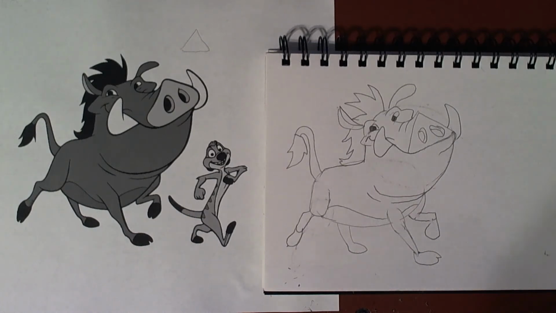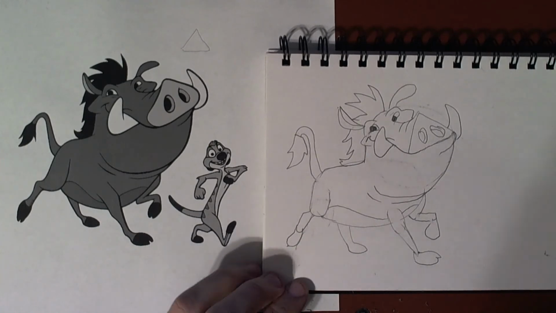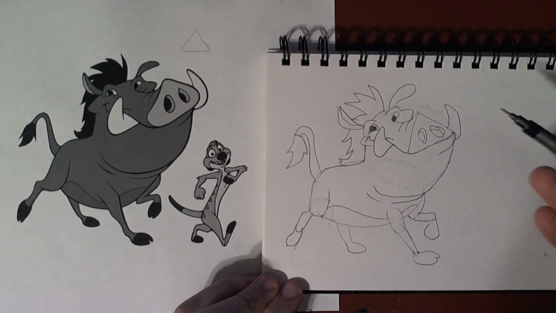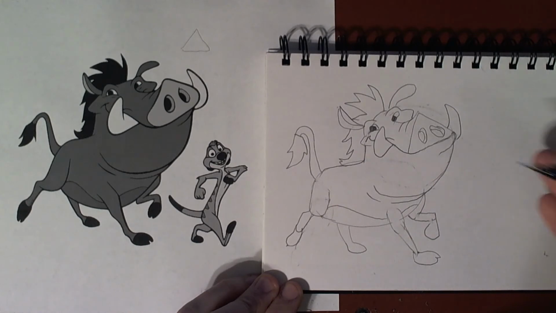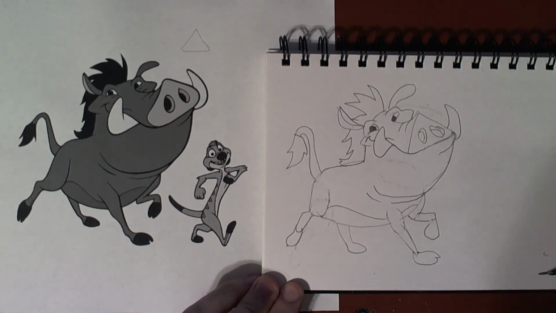So I could be really picky and pick out things that I know are not perfect in this, but I'm not going for perfect. I just want it to look like Pumbaa. Does it look like Pumbaa? I think so.